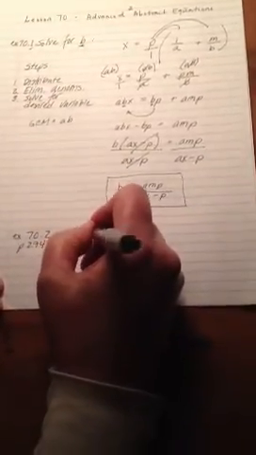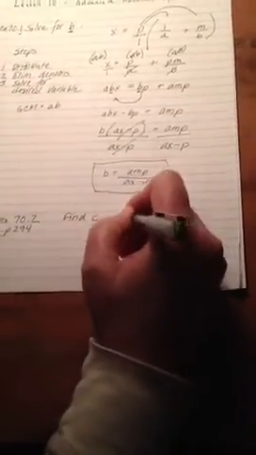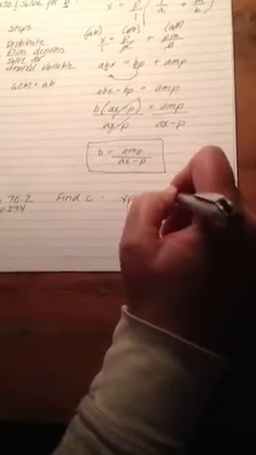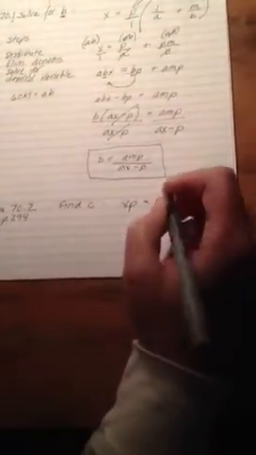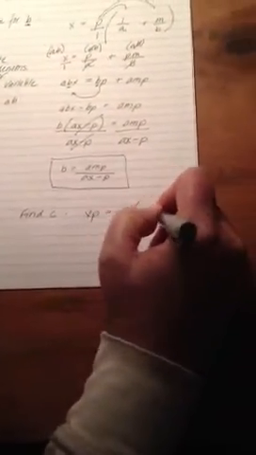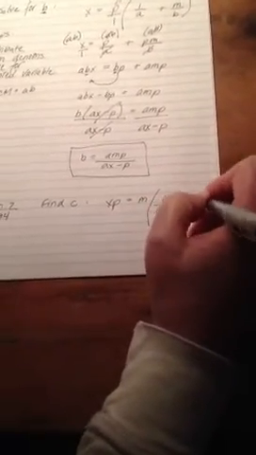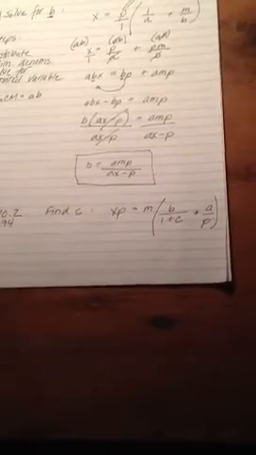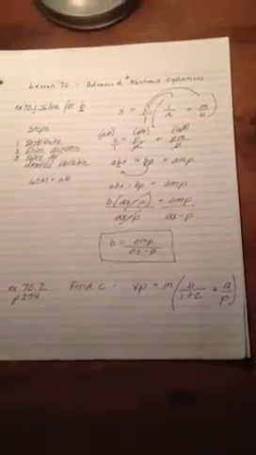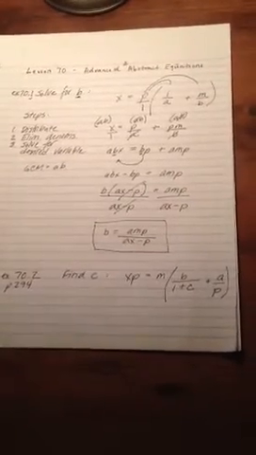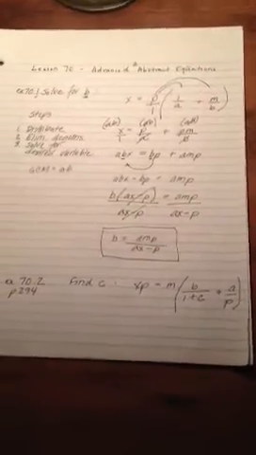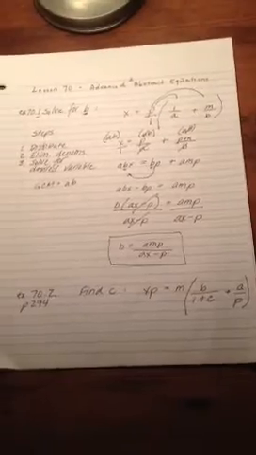We are solving for C and the problem is XP equals, give yourself plenty of room, M times the quantity B over 1 plus C plus A over P. Jane, check and make sure I wrote that right. We're solving for C. XP equals M times the quantity B over 1 plus C plus A over P. Okay? Ready, guys? Go for it.